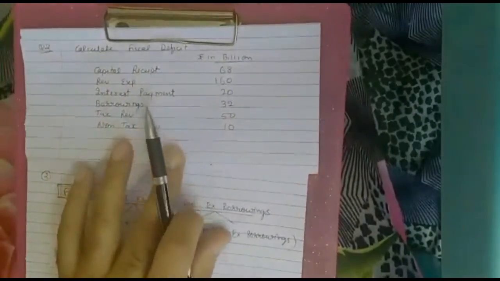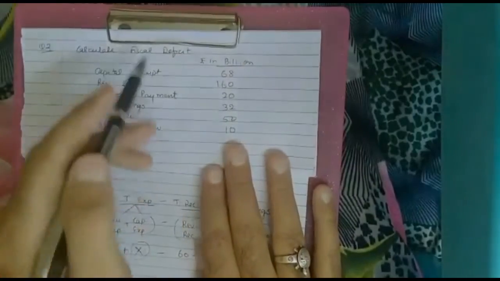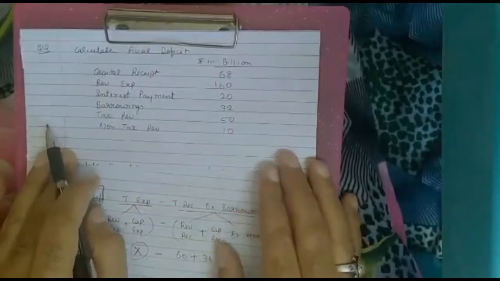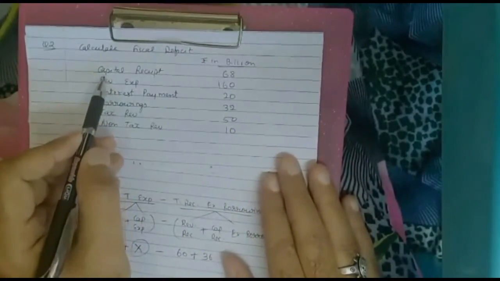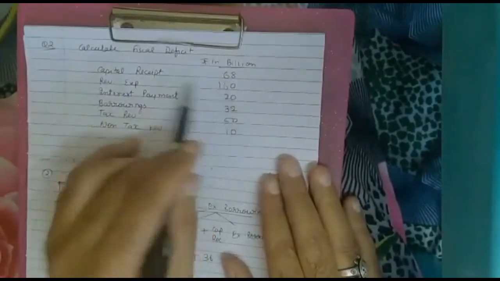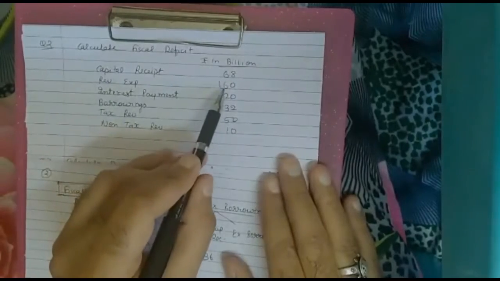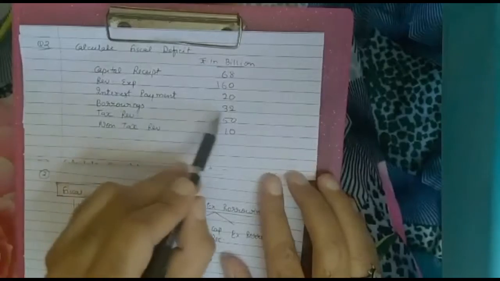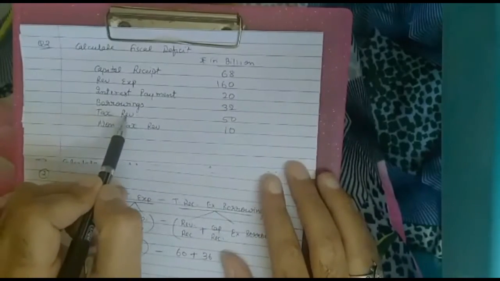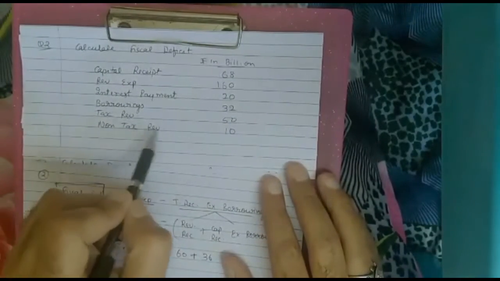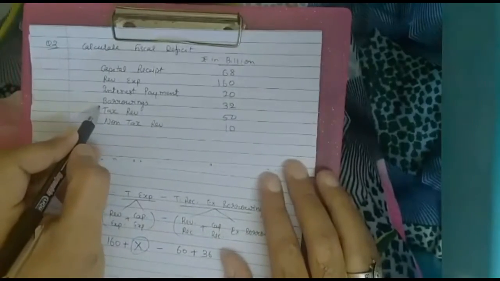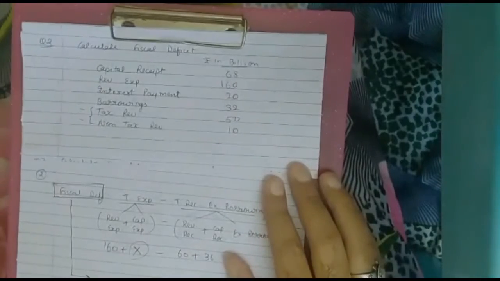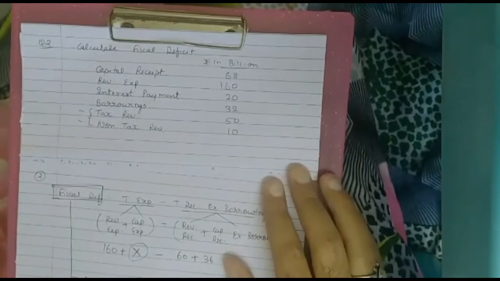Now the next question. Here in this question you have to find only fiscal deficit. Let's go with the question first of all, everyone. The things which are given: capital receipts 68, revenue expenditure 160, interest payment is 20, borrowings 32, tax revenue 50 and non-tax revenue 10. Tax revenue and non-tax revenue do not affect the assets and liabilities of the government when we talk about receipts.